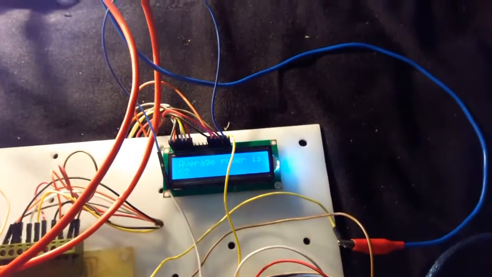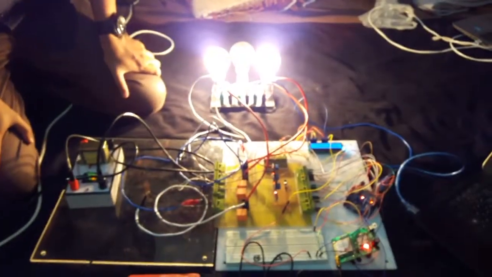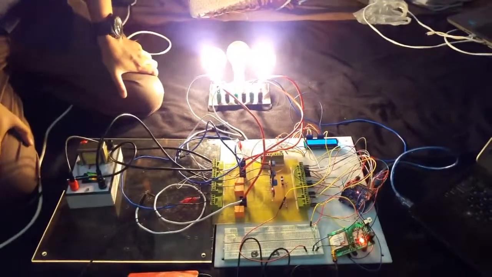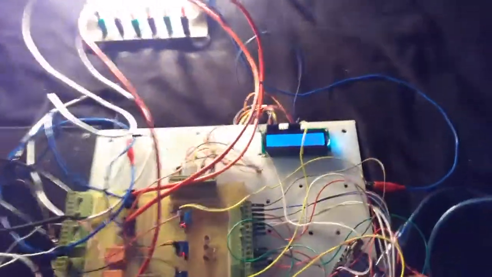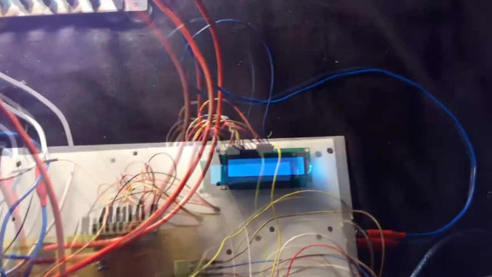Then after a fixed time, the biggest load that was shut as a consequence of partial shedding will be turned on again. We are waiting for it to turn on. Yes, it has turned on, and this cycle will continue.